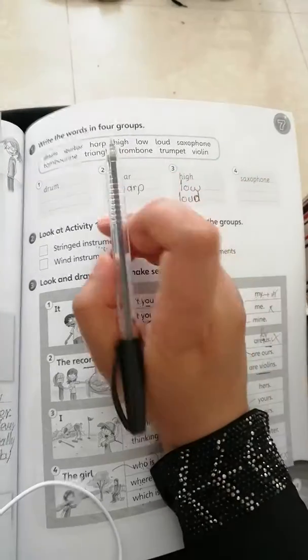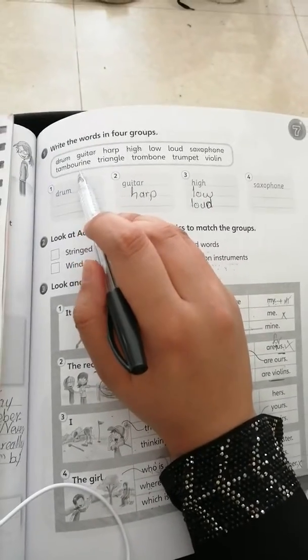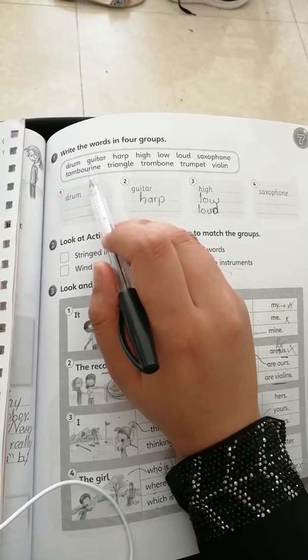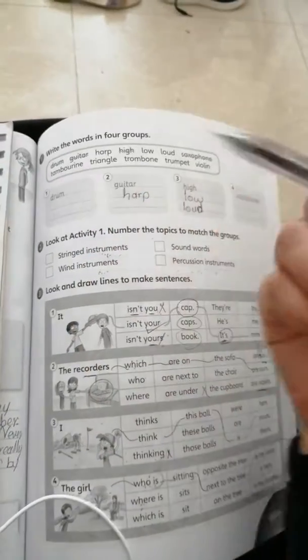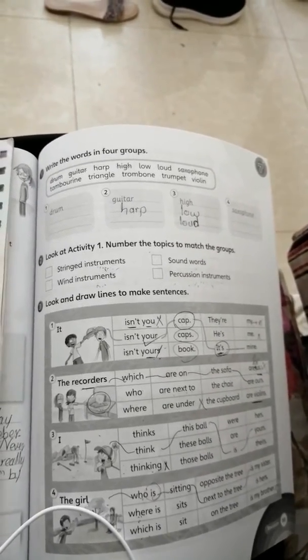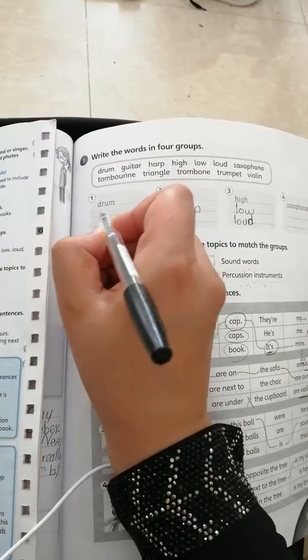Okay. The next word is tambourine. A tambourine is a circular wooden instrument that makes sound by shaking. So something that needs to be touched or shaken to make the sound of music is what? Percussion instrument. So it will come with drum, tambourine.